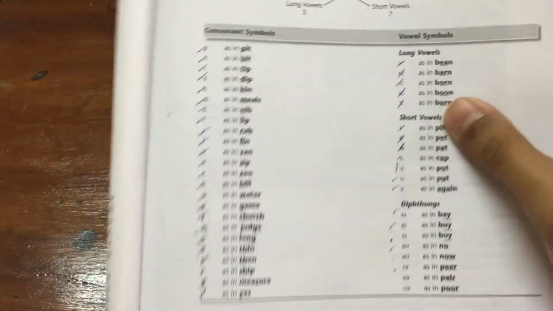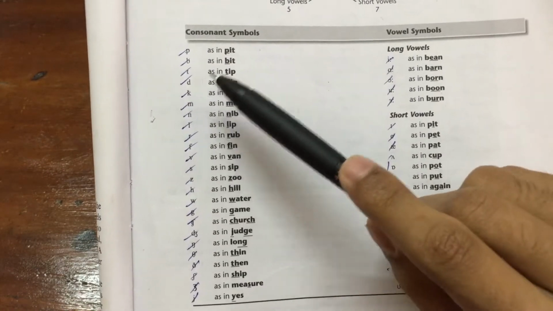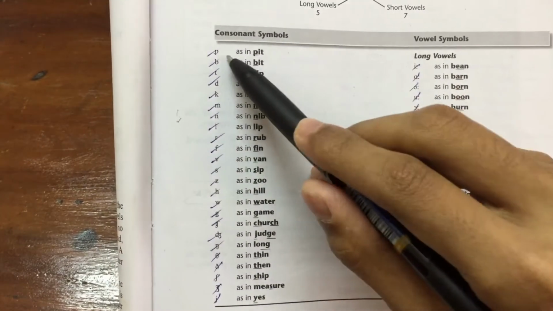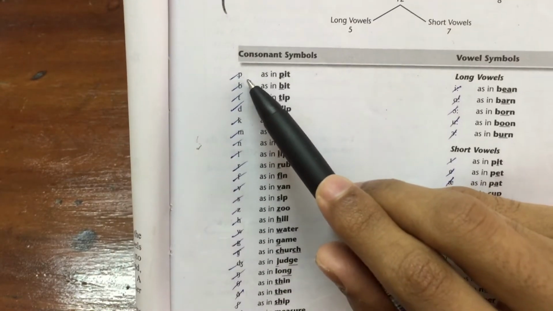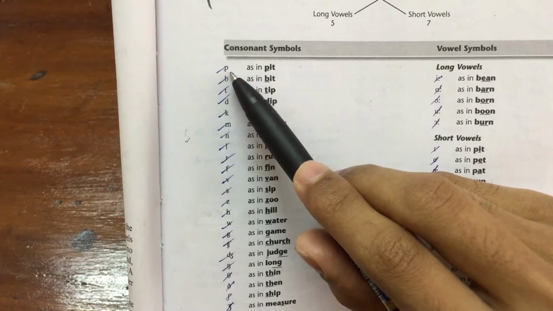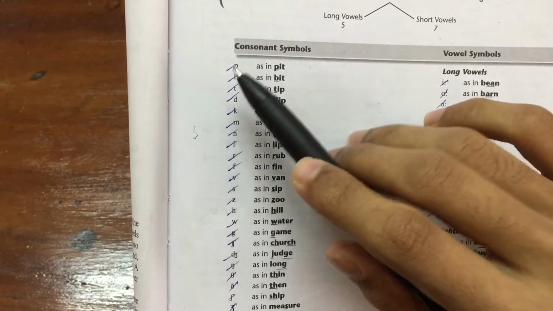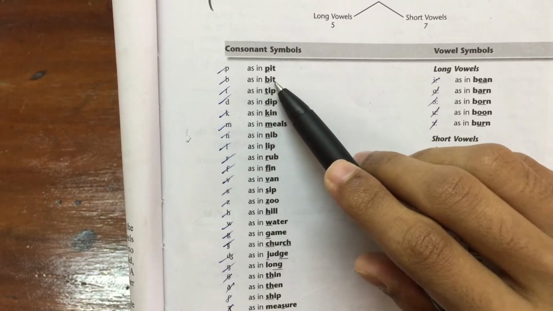And let's come to the consonant symbols. So there are actually 24 consonant symbols. We can see all the symbols here. So the first one is P. Here it's mentioned as P, but we should pronounce it as P, like we should add an E extra while pronouncing. So P as in pit, B as in bit.